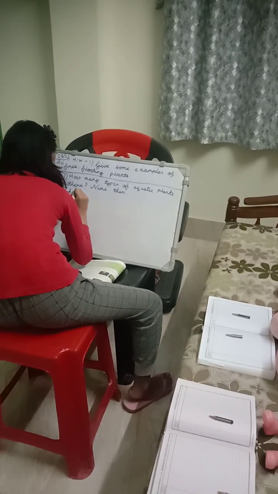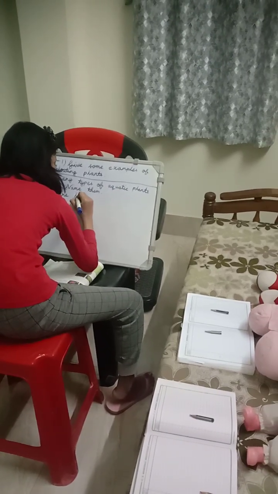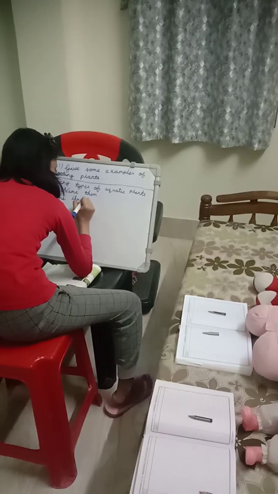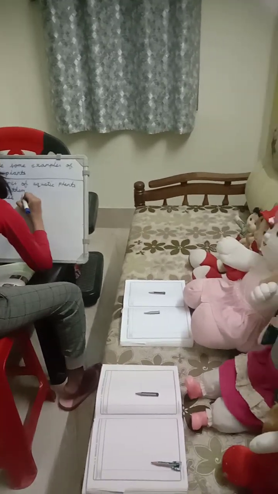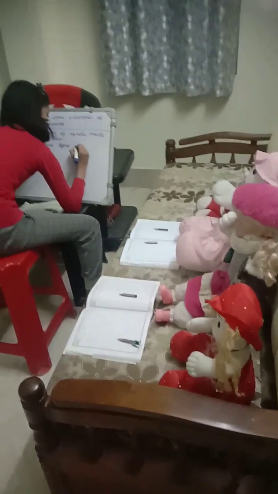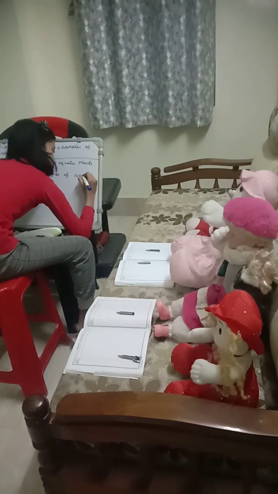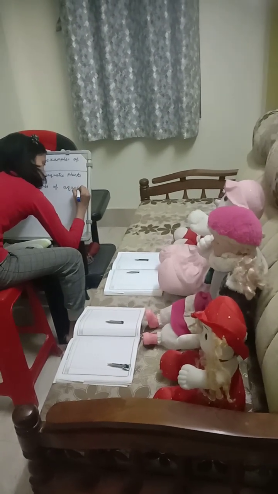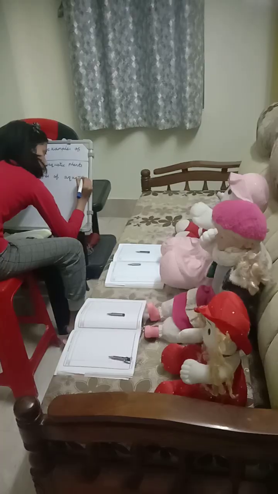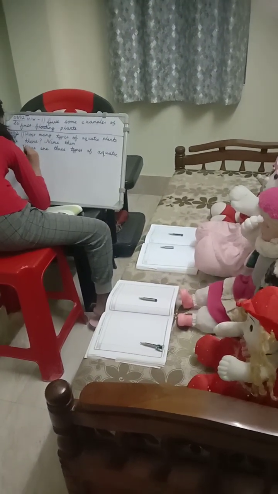Write down. There are 3 types of aquatic plants.